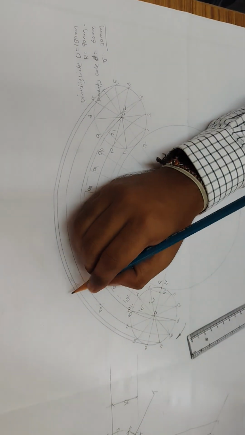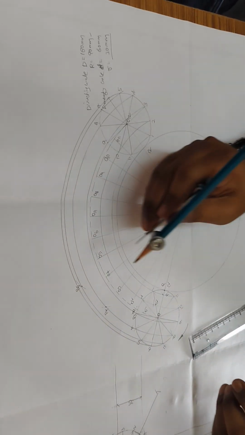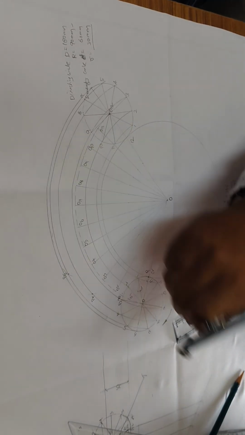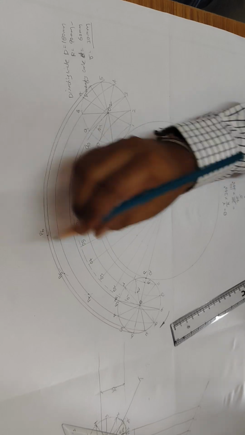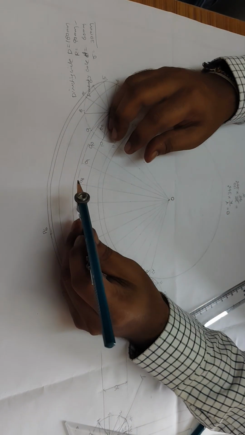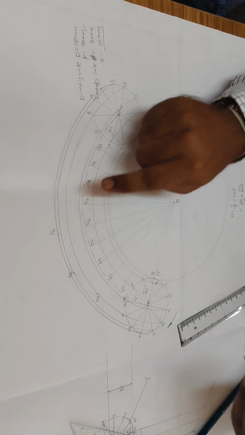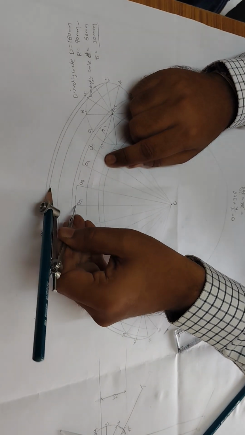This point is P5. O6 as center, cut the sixth curve, the topmost point. Here we get the point P6, the topmost point. Next, O7 as center, cut the seventh curve. 7 and 5 should be on the same line. This is the seventh curve.